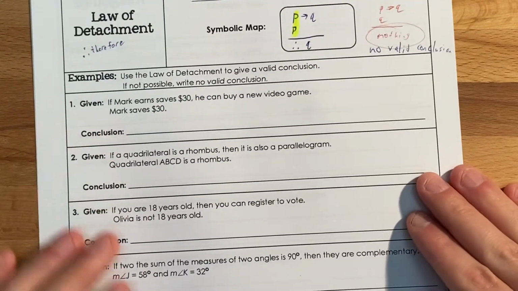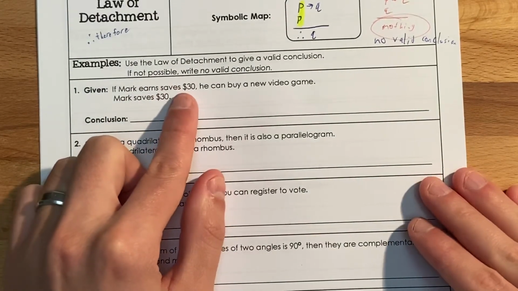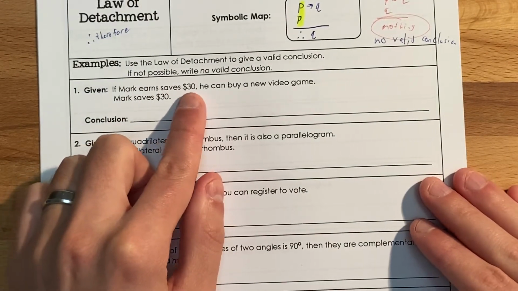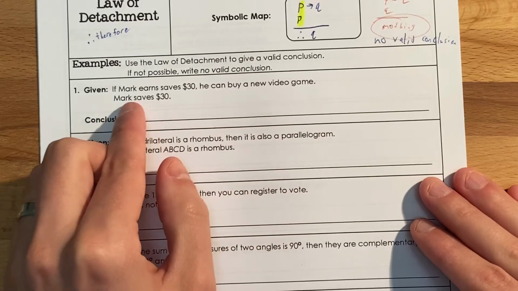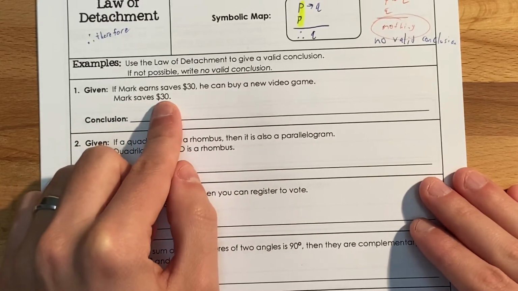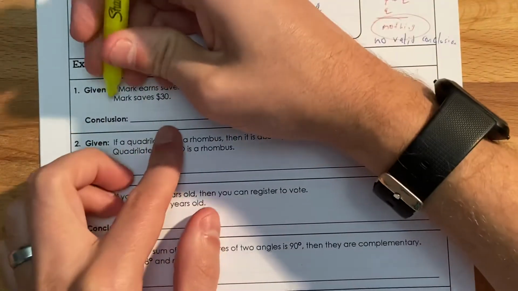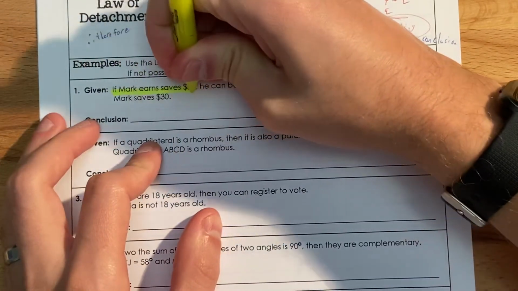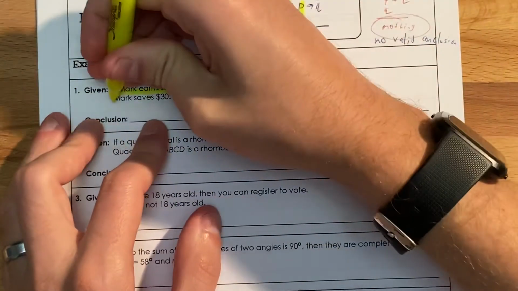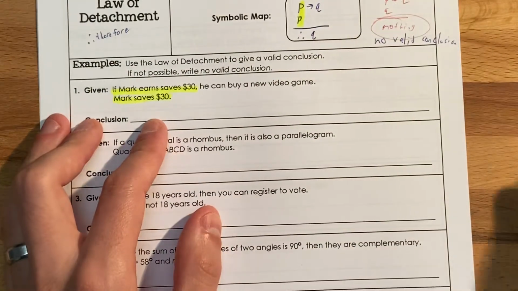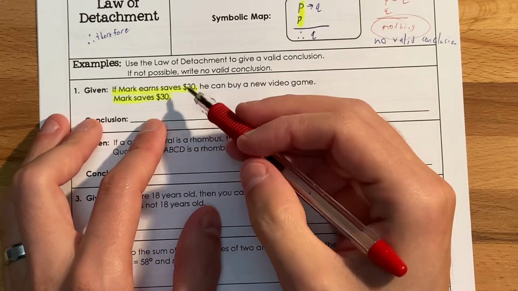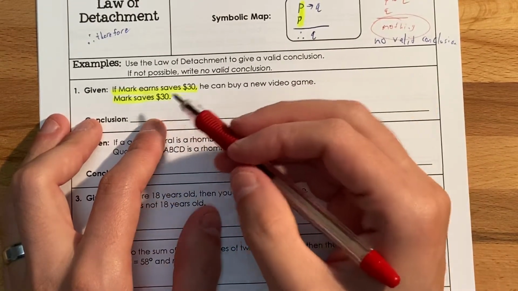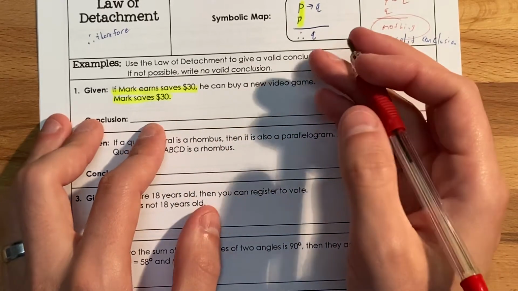So let's see what it looks like. If Mark earns and saves $30, he can buy a new video game. Mark saves $30. So it is matching. If Mark earns $30, and then it says he does earn $30. So if he has $30, he can buy a new game. He has $30, so he can buy a new game.